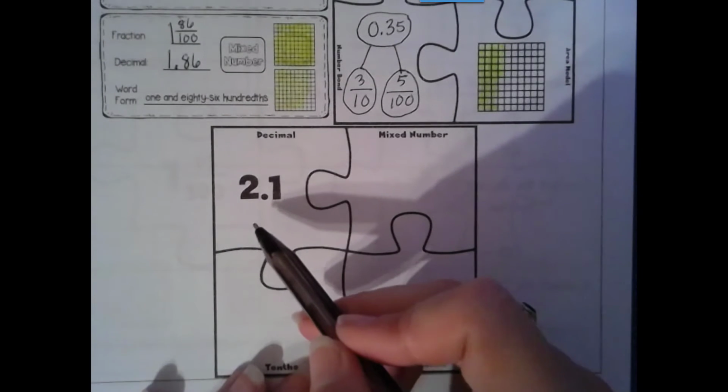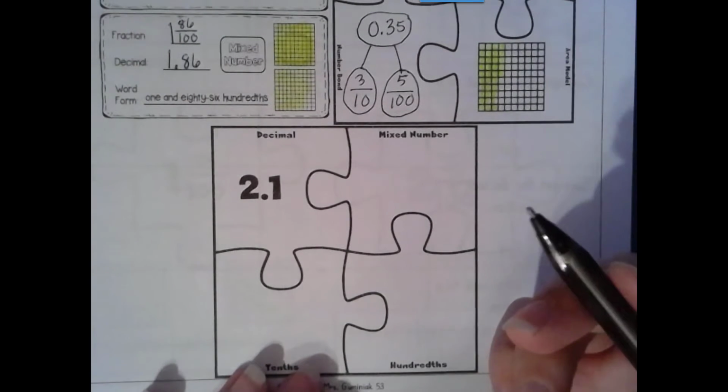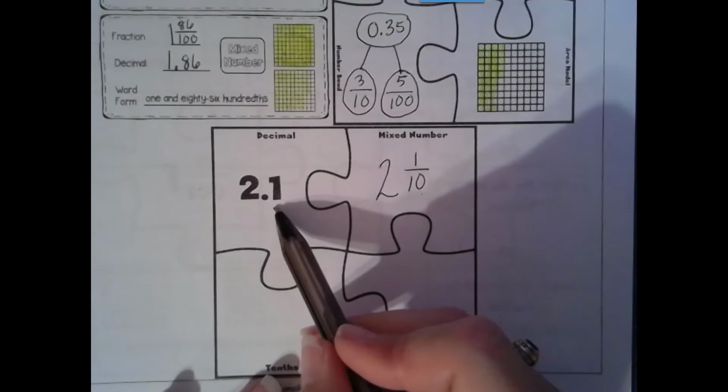Okay, now we're going to look at our mixed number. We have 2 whole and 1/10. As a mixed number, we have 2 whole and 1/10. 1 place after the decimal will have 1 placeholder in the denominator. 2 placeholders after the decimal will give you 2 placeholders in the denominator.